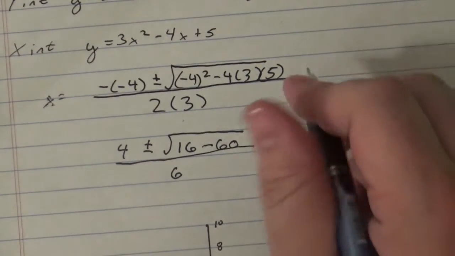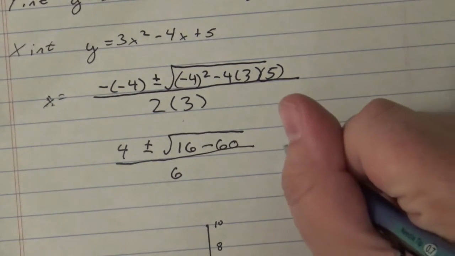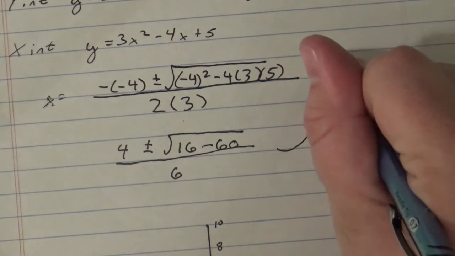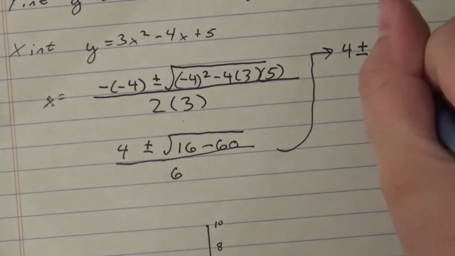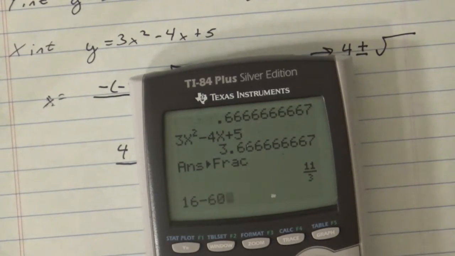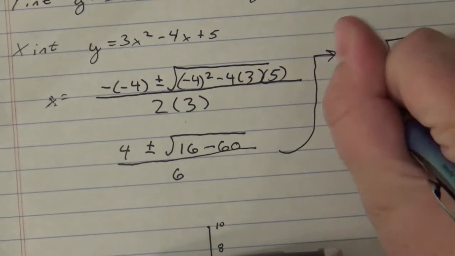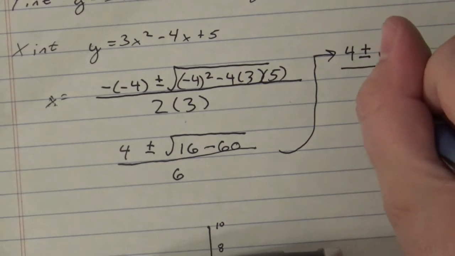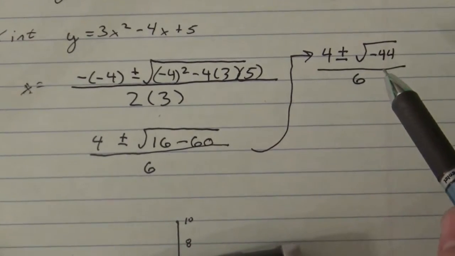All right, so let's keep trucking. I'm running out of room, so I'm going to finish this up. 4 plus or minus the square root of 16 minus 60 equals negative 44 over 6. Now, I am going to stop right here.